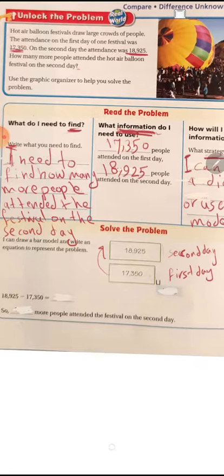Because this number is greater than this number, so its bar model will be larger. To know how many more people attended, you have to find the difference between those two bar models.